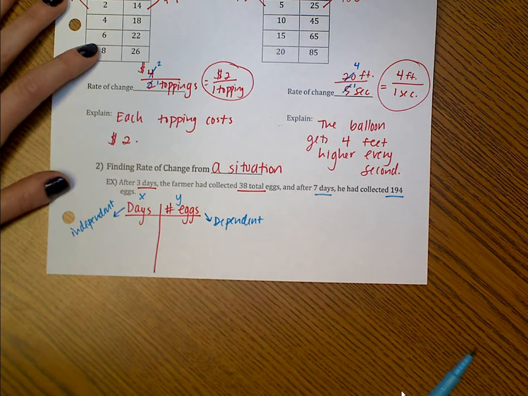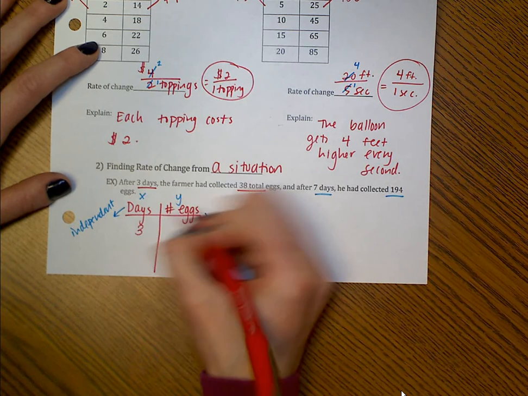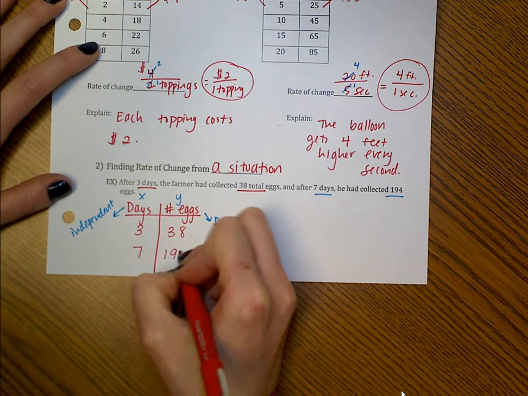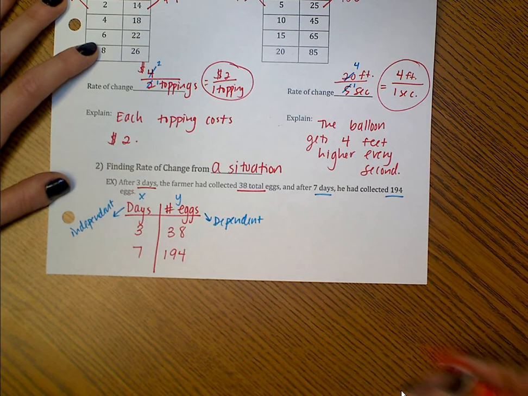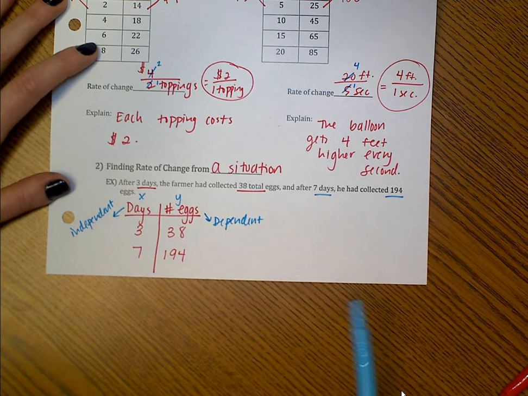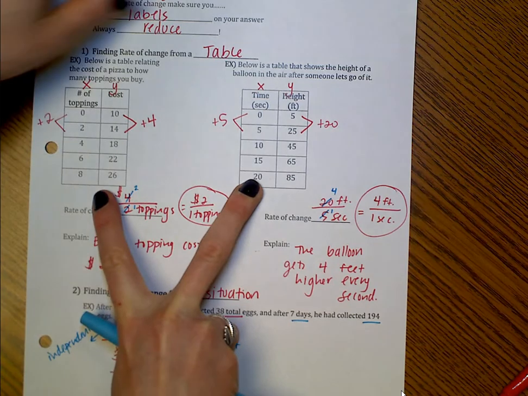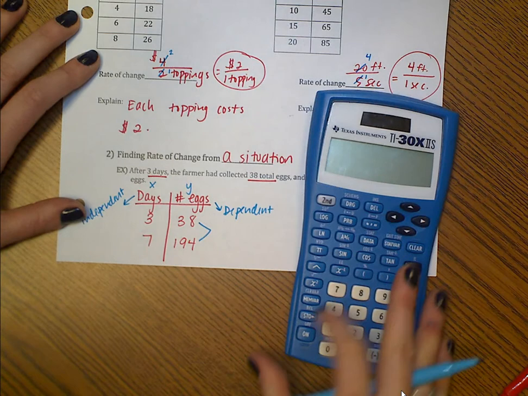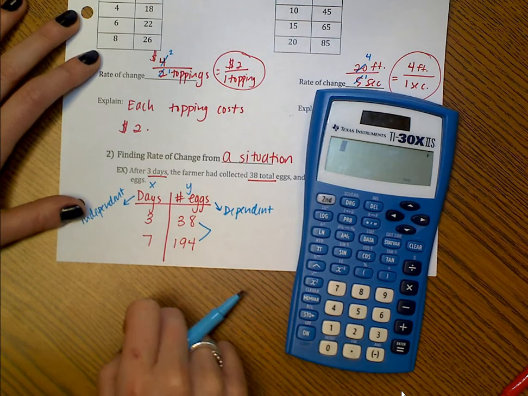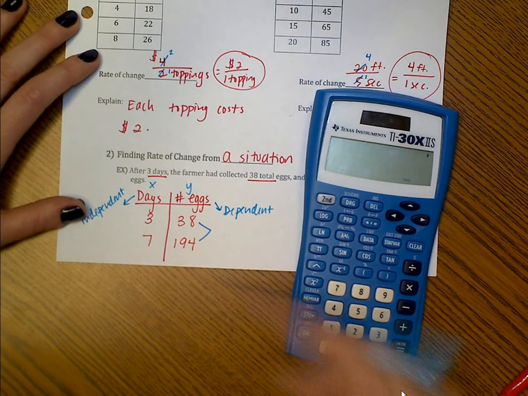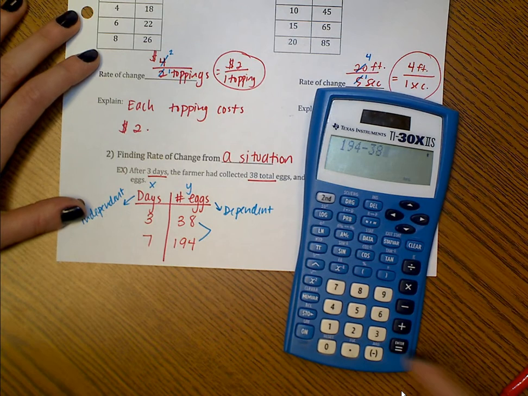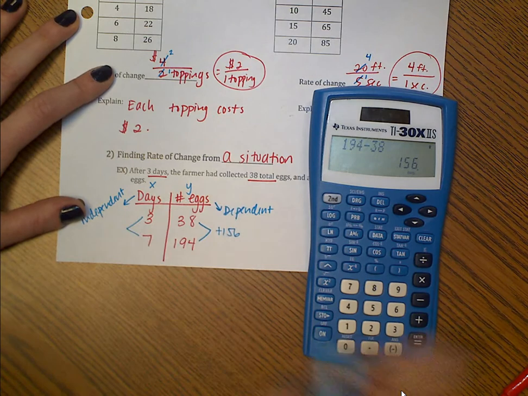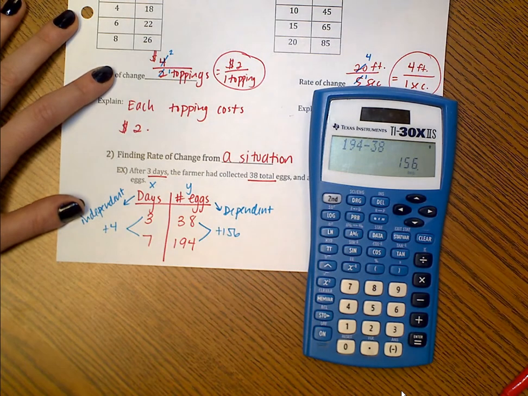I'm going to make a table. So after 3 days, he's collected 38 eggs. After 7, he's collected 194. And now I'm going to do exactly what I did up here at the top. So let's see, what do you add there? What do I add to 38 to get 194? So do the opposite and subtract it. So the Y value went up by 156, and the X value went up by 4.